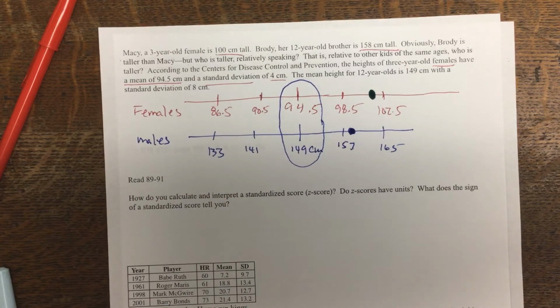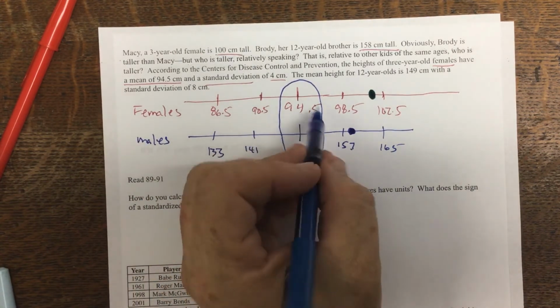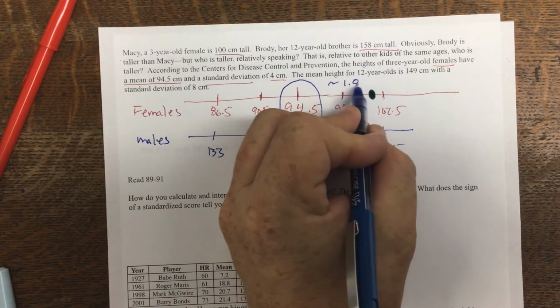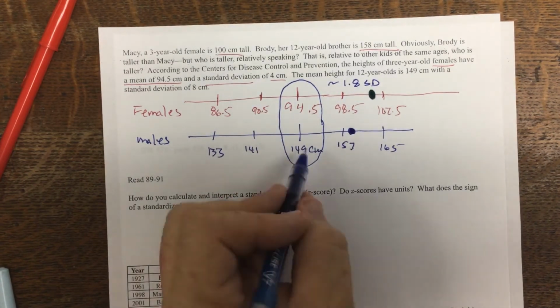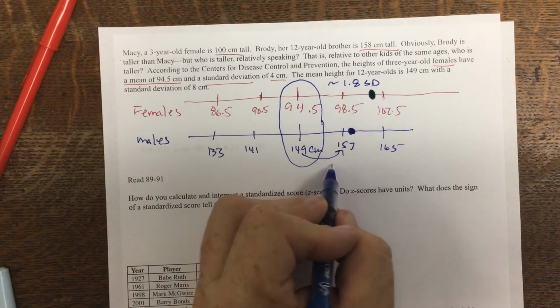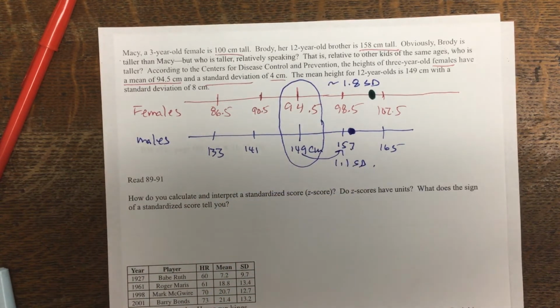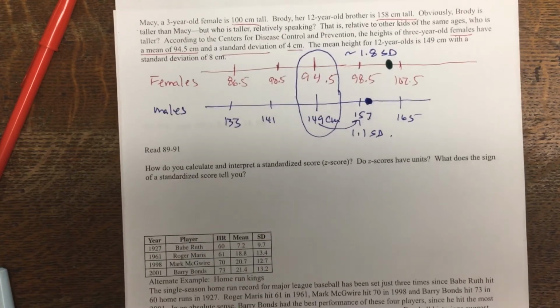She is approximately 1.8 standard deviations away, and he is maybe 1.1 standard deviations away. So that brings us to our next major calculation.